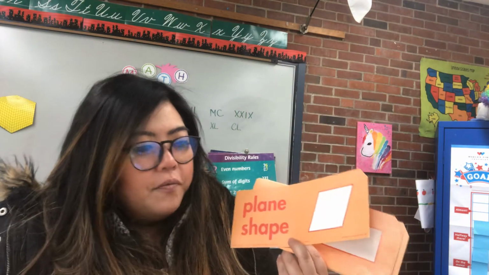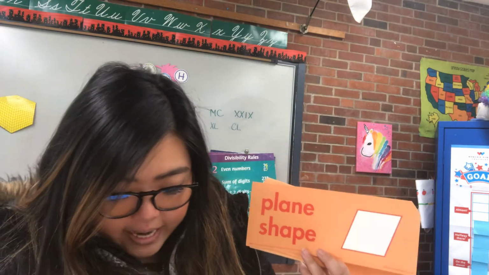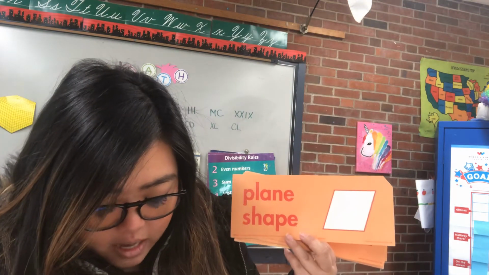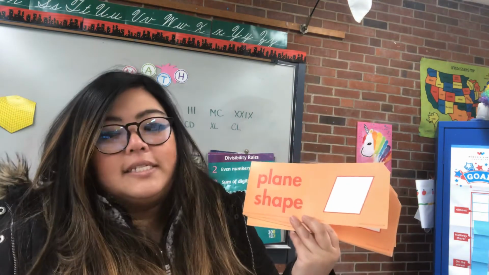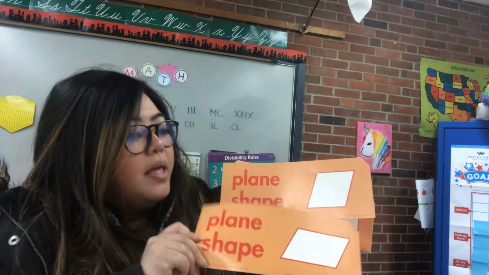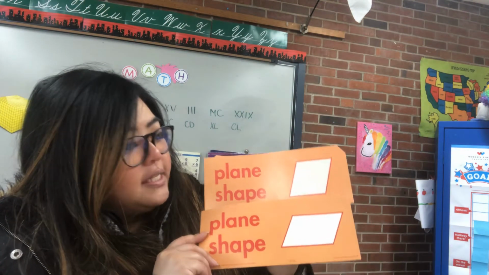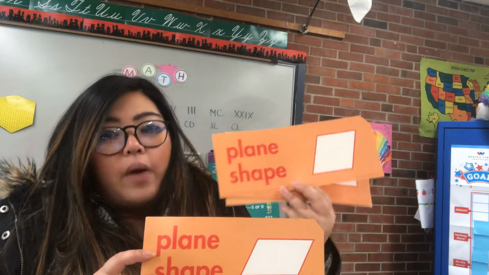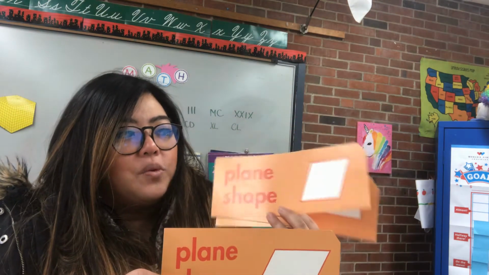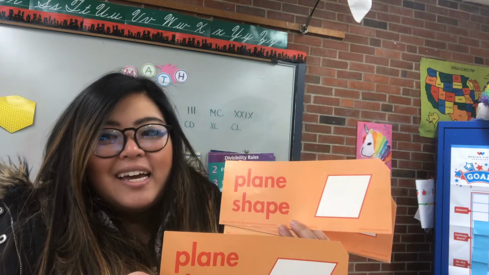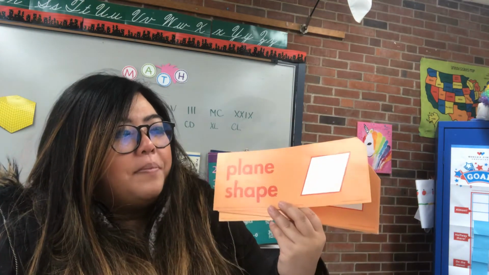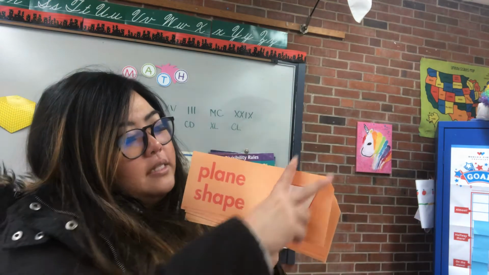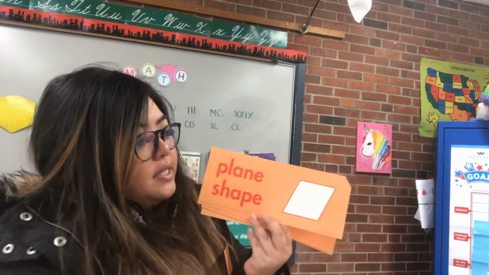This also has four sides, and this is a rhombus. A rhombus is the same thing as a parallelogram, except do you notice that the rhombus has four equal sides? It almost looks like a square that's on its side. But this would be a parallelogram because look, these two lines go straight and these two lines go the same direction.